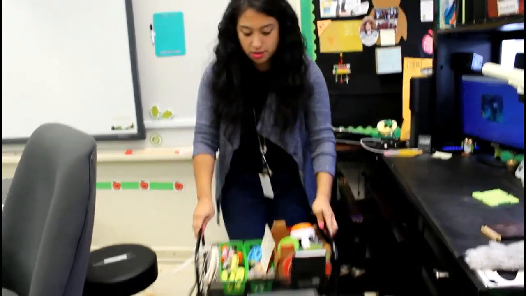Oh, this is my little teacher-led card. By the way, this is my teacher-led center. This is what I have. I have little fluency phrases, highlighters, glue sticks, scissors, emoji stickers. You know, you gotta give the people what they want. They want emoji stickers, give them the emoji stickers.